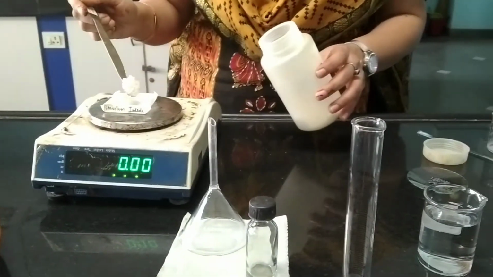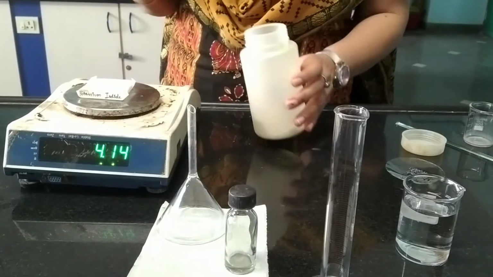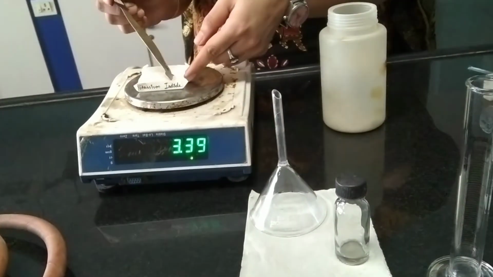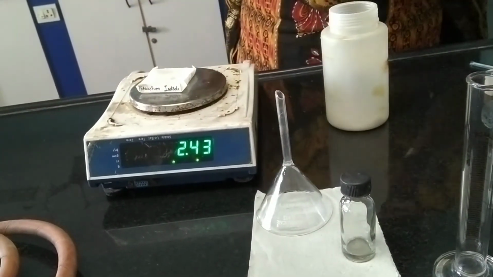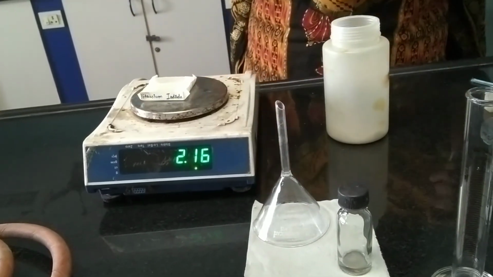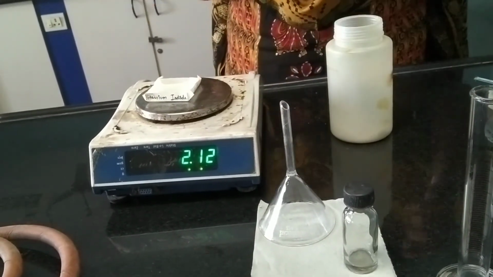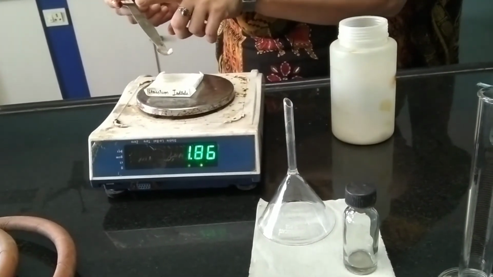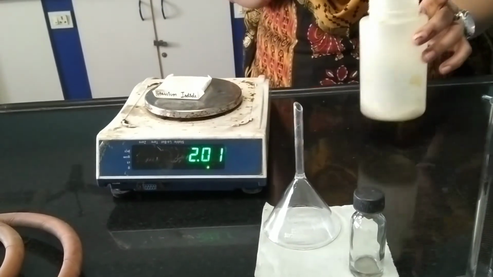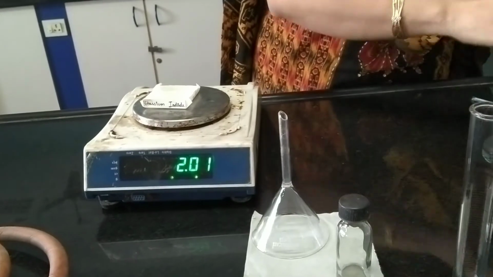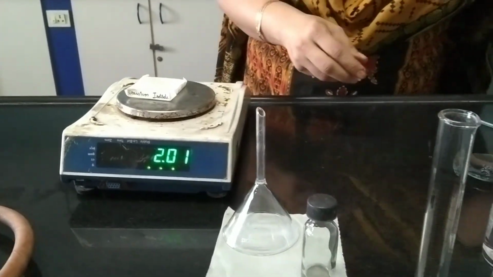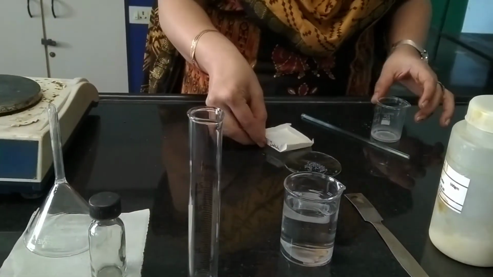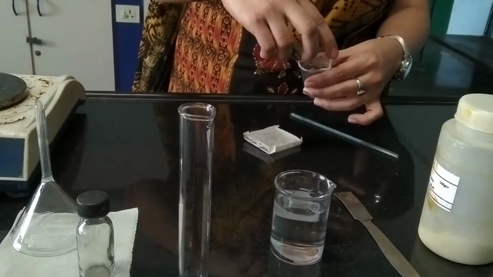Potassium iodide required is 2 grams. So we have our iodine and potassium iodide. We will be putting it into the small beaker.